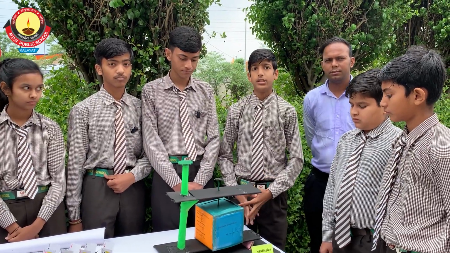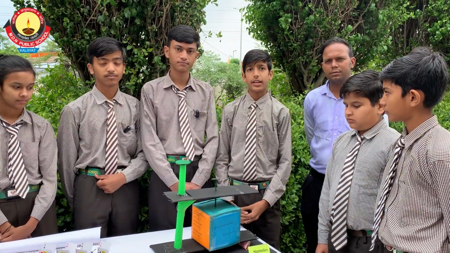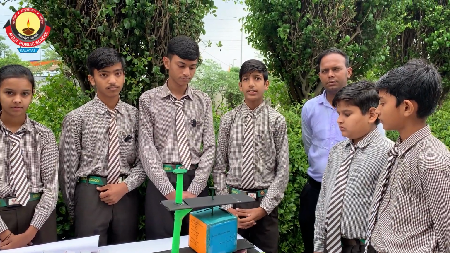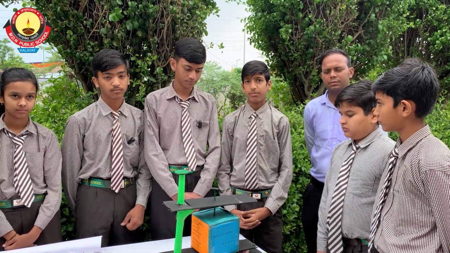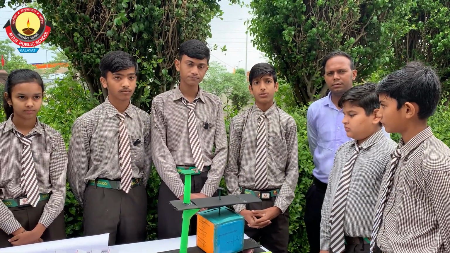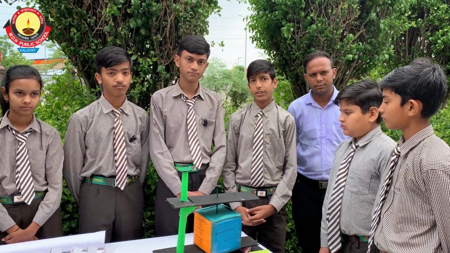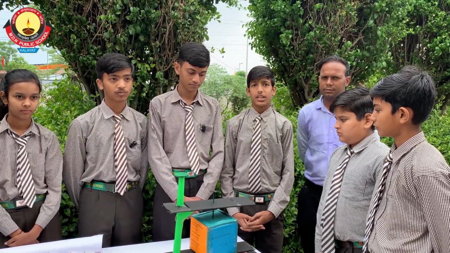And third is median. Median is defined as the middle value in a data set when arranged in ascending or descending order. The formula of median is L plus (n/2 minus cf) by f into h, where L is lower limit, n is equal to total number of observations, cf is equal to cumulative frequency, f is equal to frequency, and h is equal to distance between intervals.